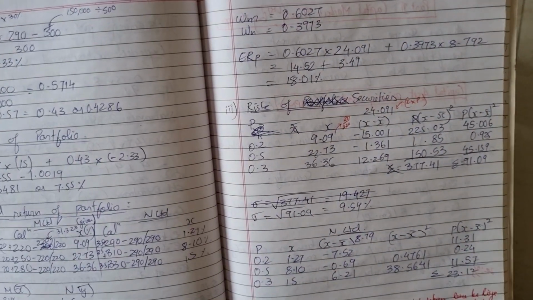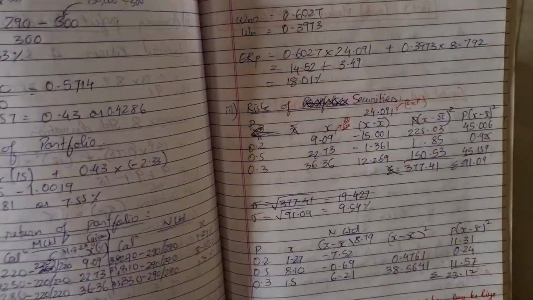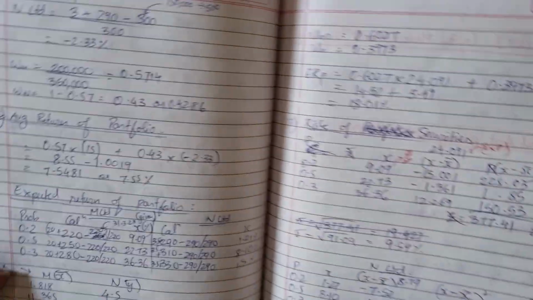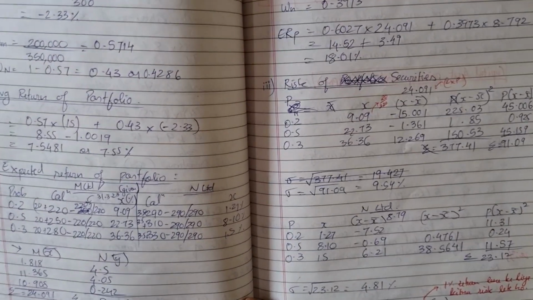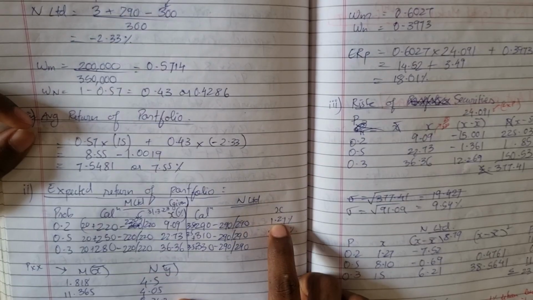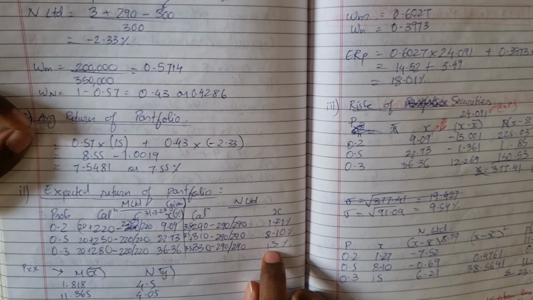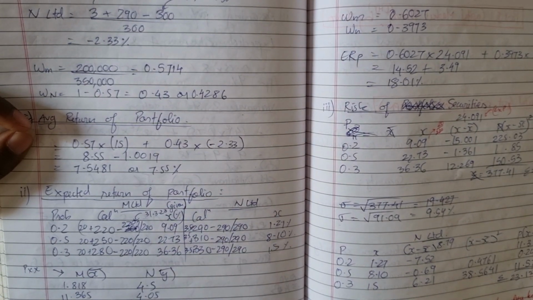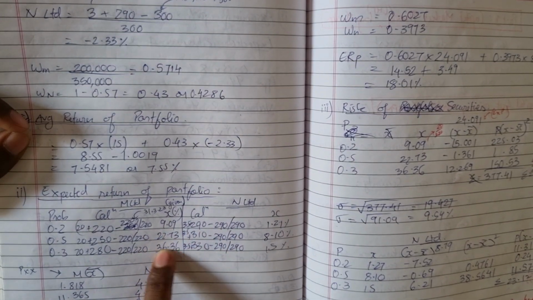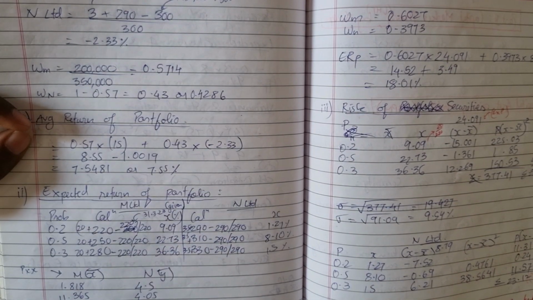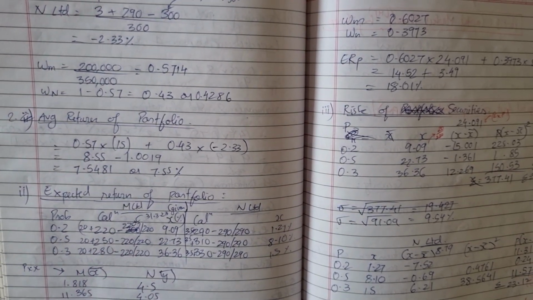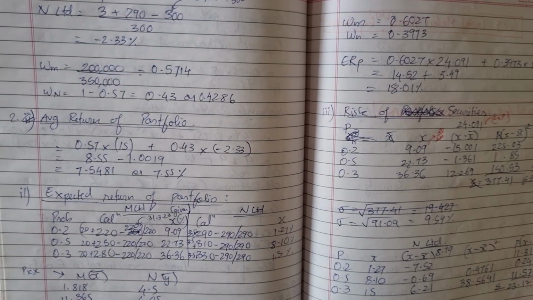See what we are doing. This is my question number 10, second part. Okay, my expected return will be 1.21, 8.10 and 1.5 for N Limited, and for M Limited it will be 0.9, 22.3 and 36.36. Okay, now I'll do probability into X. Okay, I'm getting expected return as 24 and expected return as 8.79.